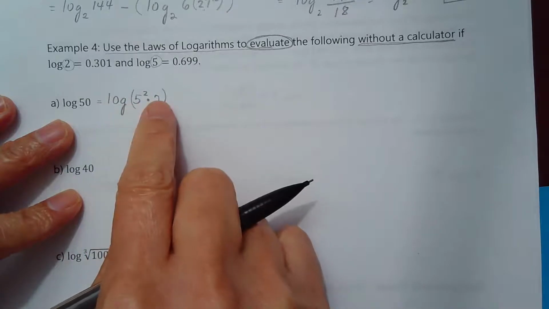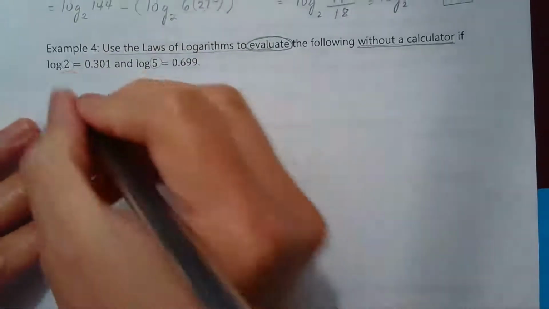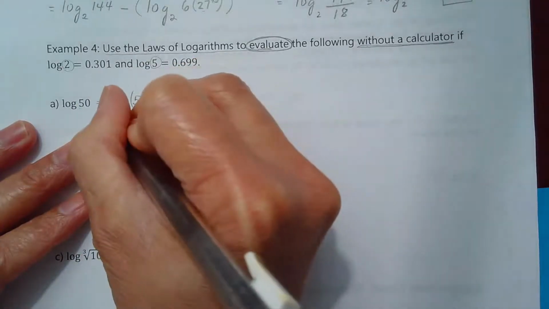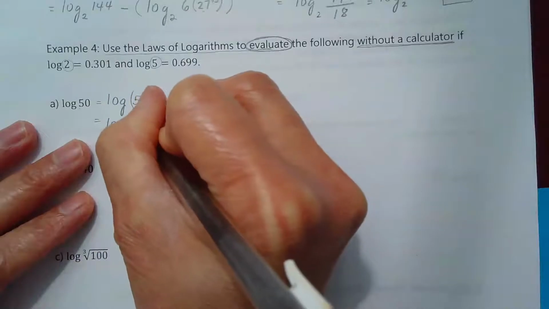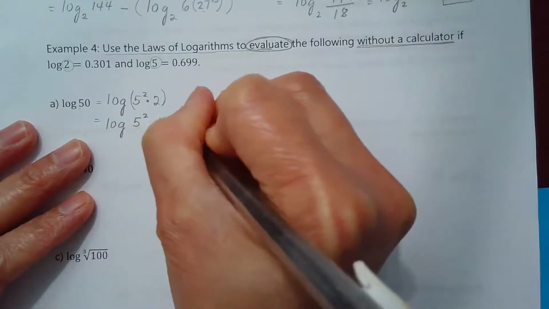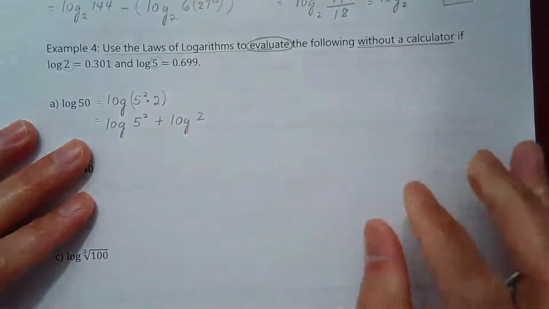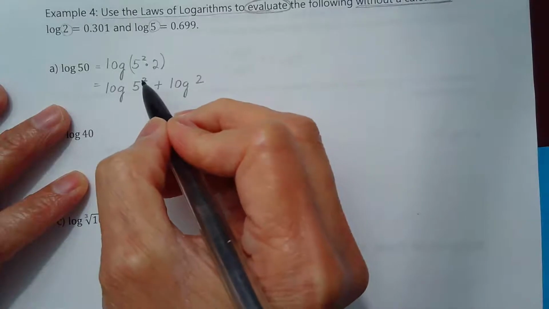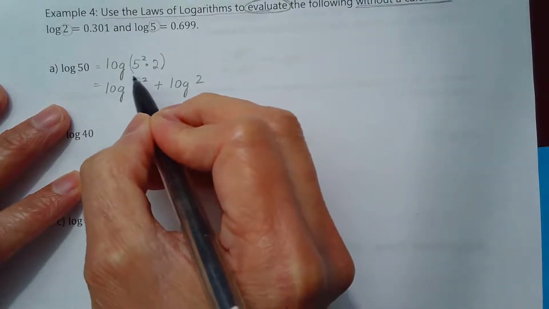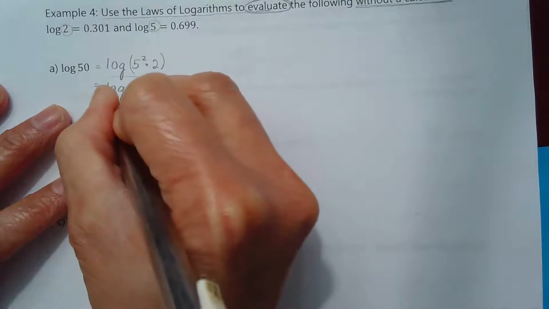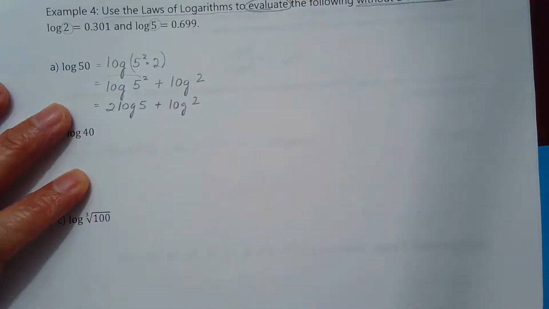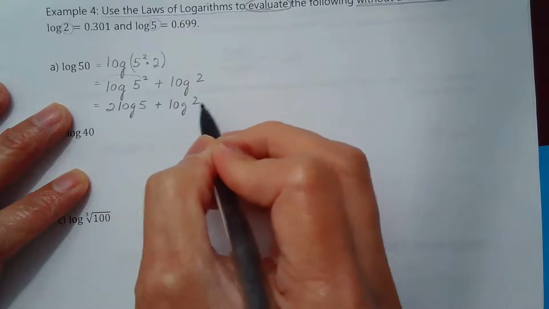Now from here, I can expand it: log of 5 squared plus log of 2. Now I can bring the exponent to the front. That makes it 2 times log of 5 plus log of 2.